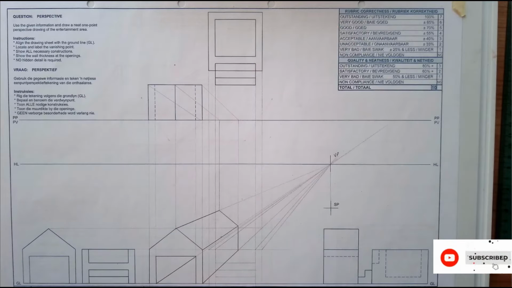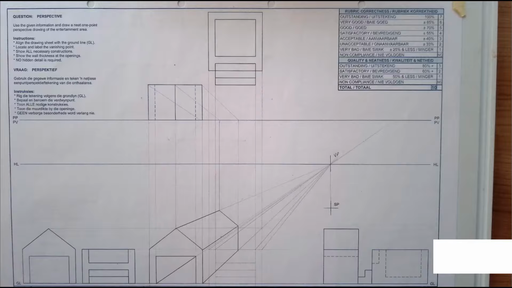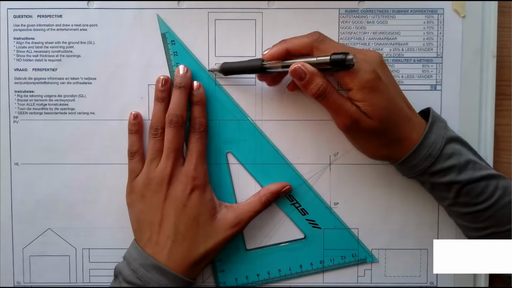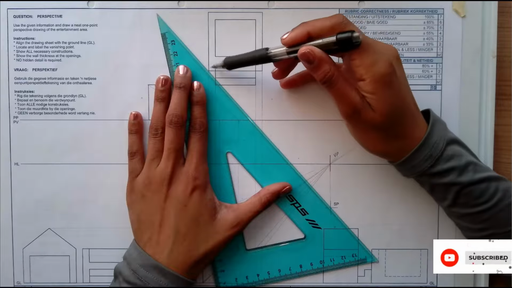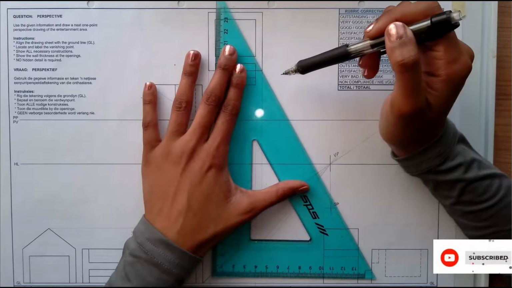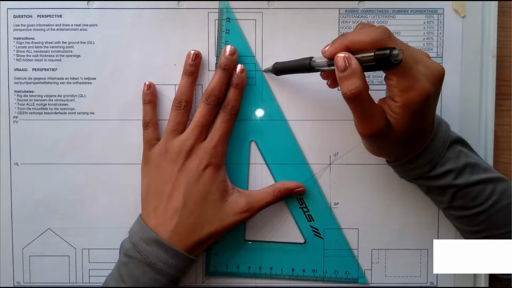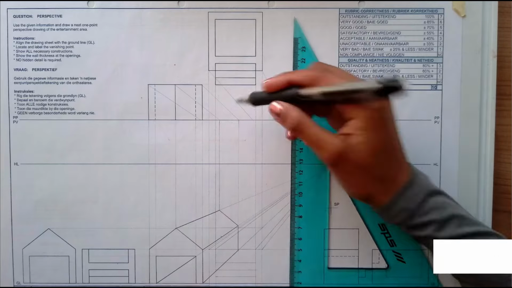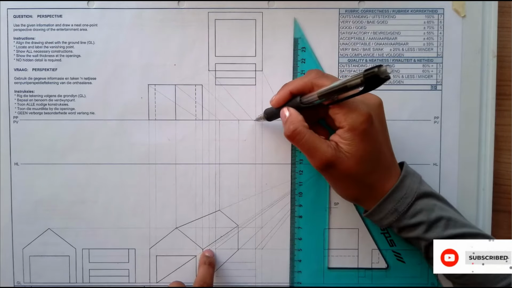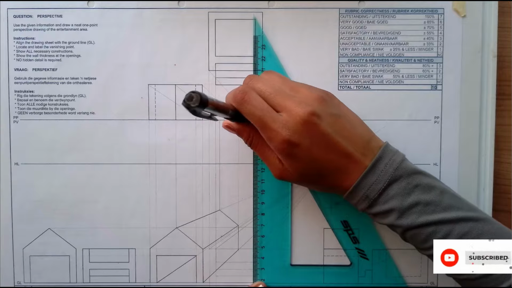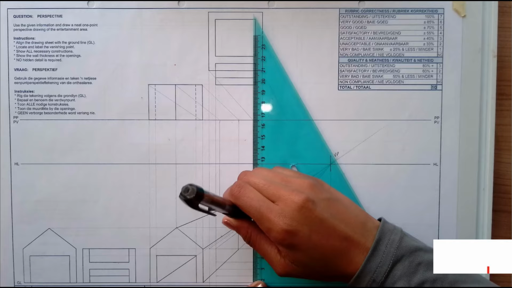We are going to take them to the SP, then down. And then this, when I bring this, it has to meet up with the outer one that I brought to the VP, which is this one here.